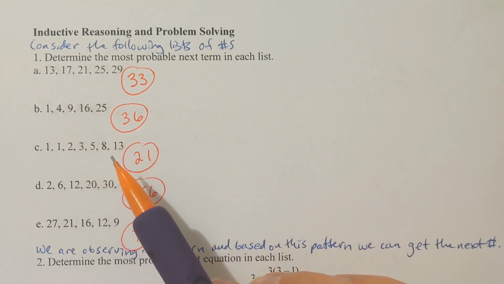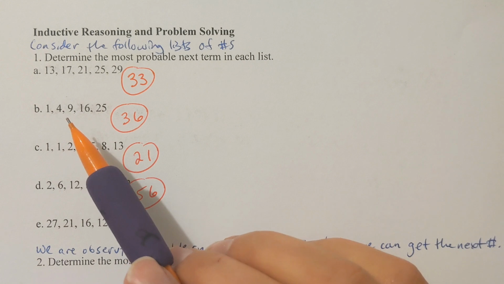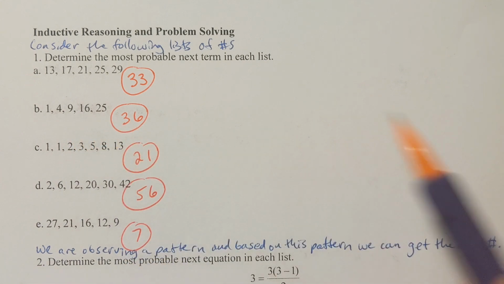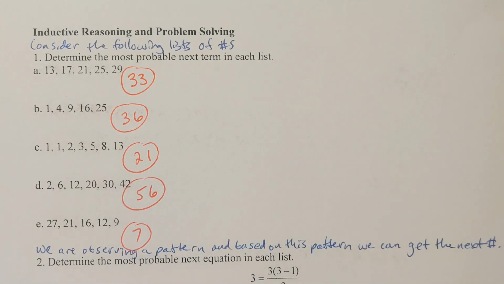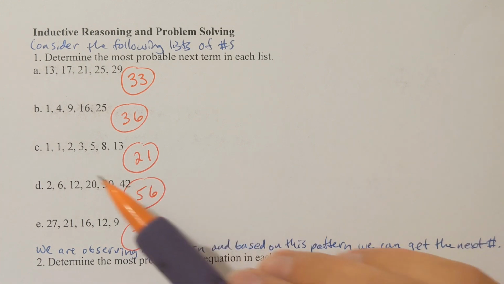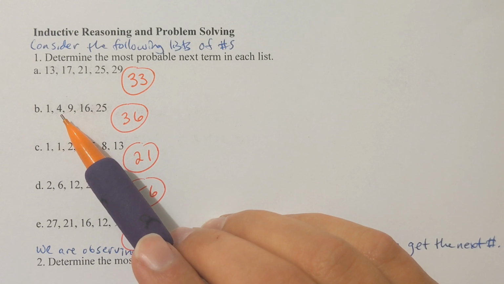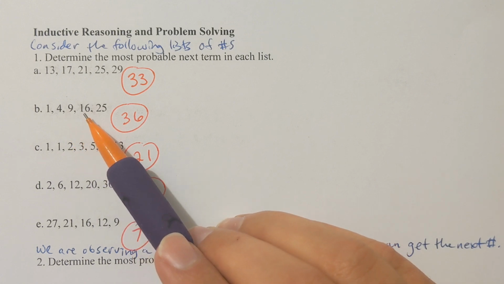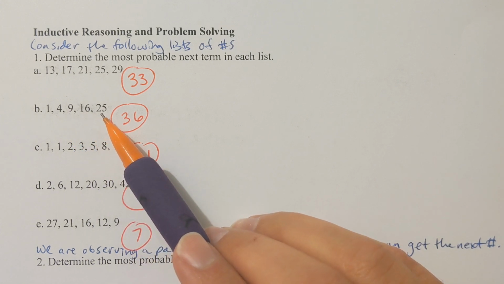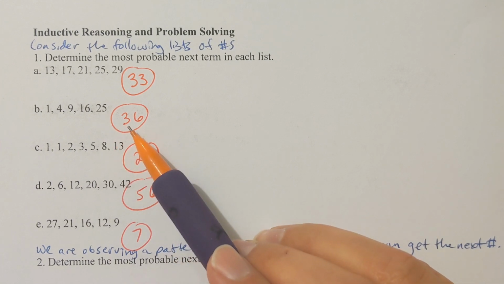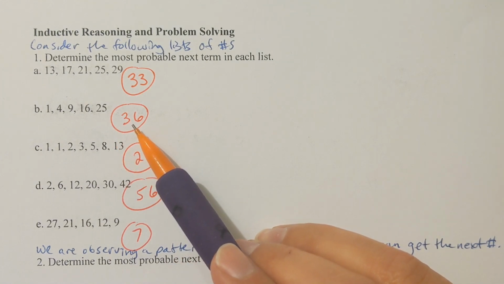Part B, what if we have 1, 4, 9, 16, 25? It looks like we have square numbers. 1 squared is 1, 2 squared is 4, 3 squared is 9, 4 squared is 16, 5 squared is 25. You guess that trend would continue, and so 6 squared would be 36.